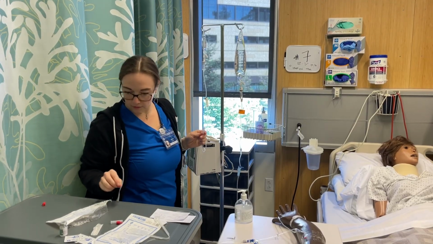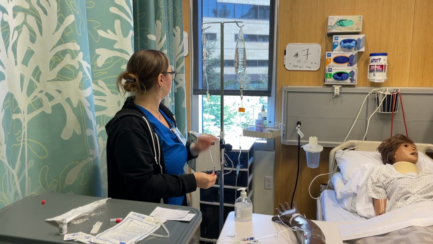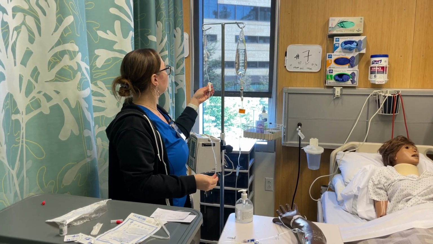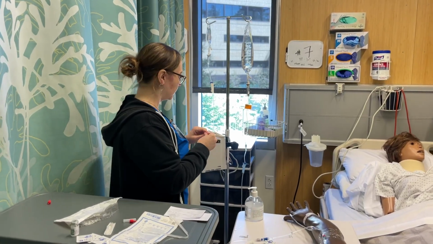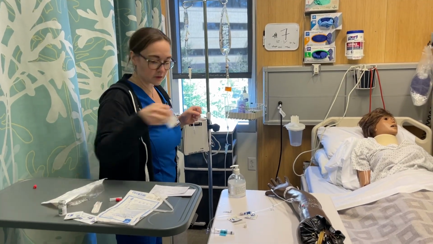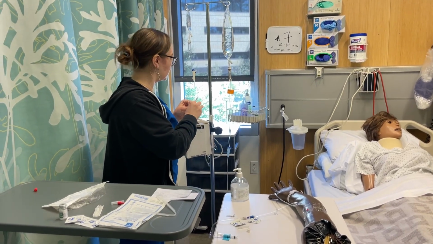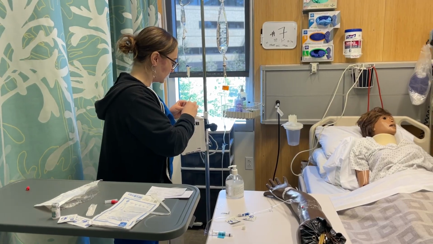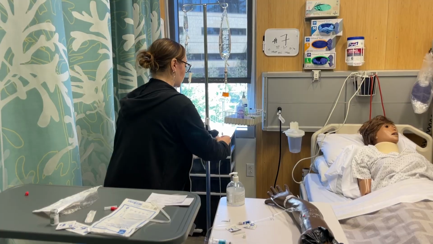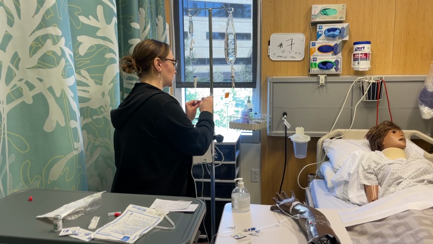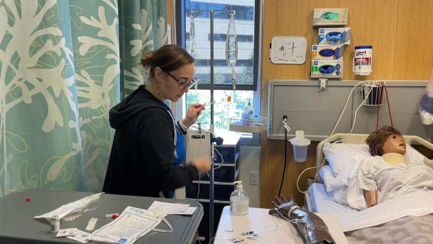And then I would label this, and I'll make sure that this is locked, and this gets changed every 24 hours. Okay, I'd get another alcohol swab. And I would clean off the primary. Clean this off. 30 seconds. So that is dry.